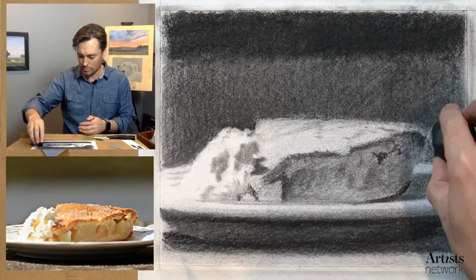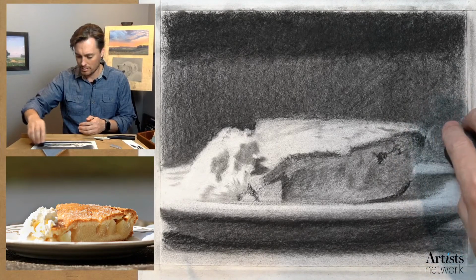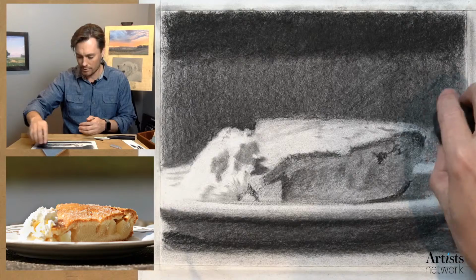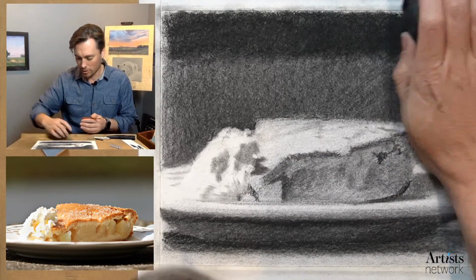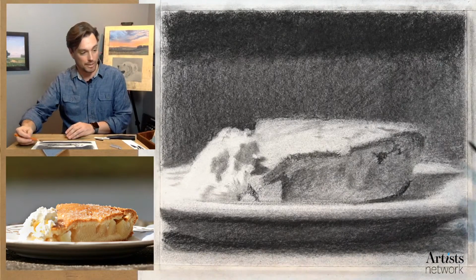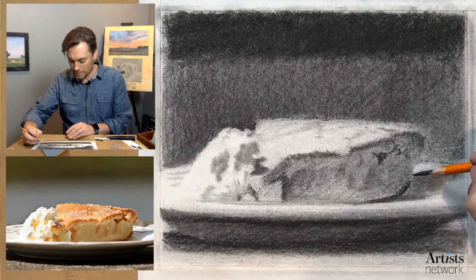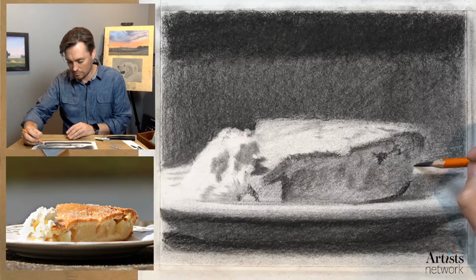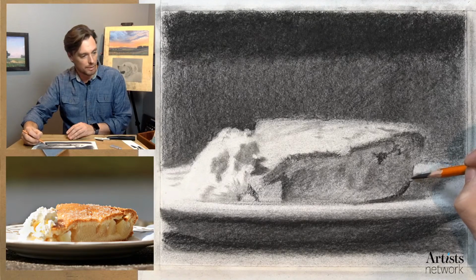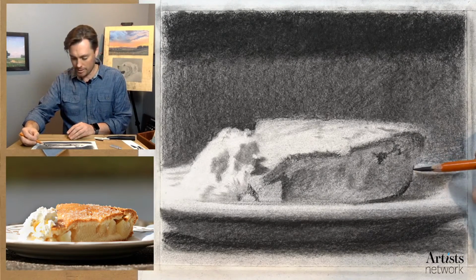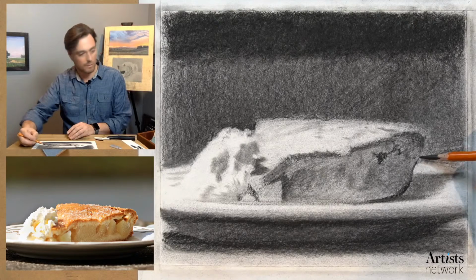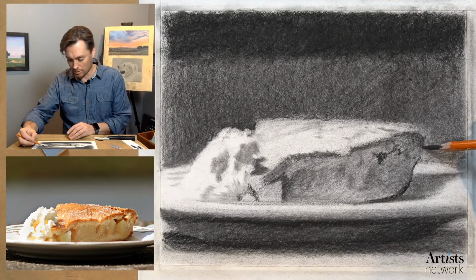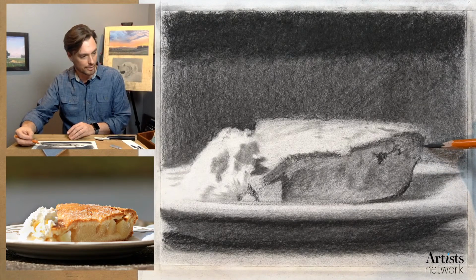So I'm going to pull up some of that value in here and then smooth out that transition. I've lost that edge, but I can reestablish it now, because I can come back into this area and add some of that finer detail. And this is going to be darker against that slightly lighter background.